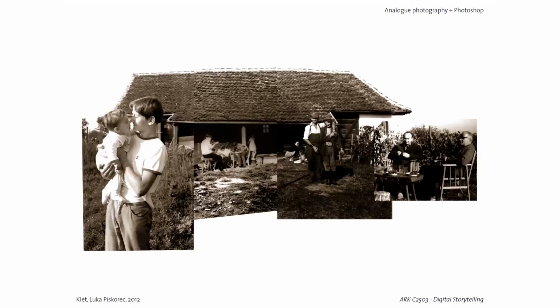Okay, this is another example where transitions are a bit harder, and maybe some of you saw this already because I showed it in autumn. This is an old house, and we had photographs from different times of the same house.